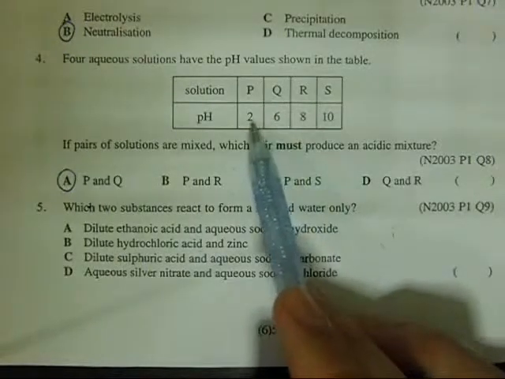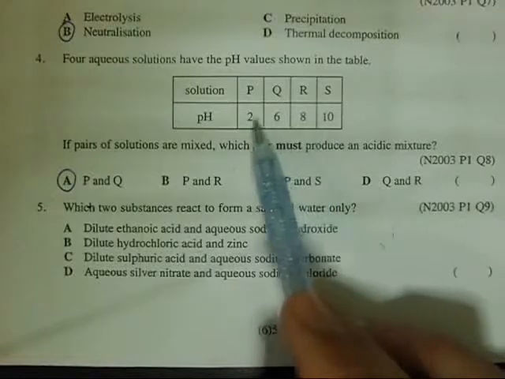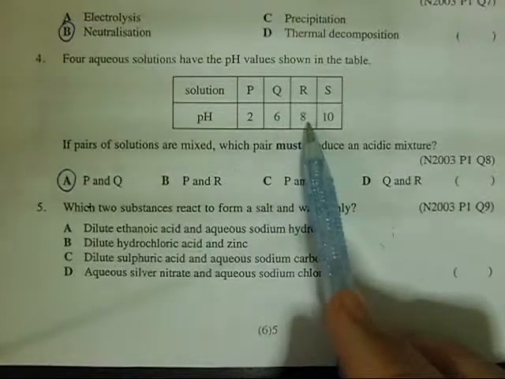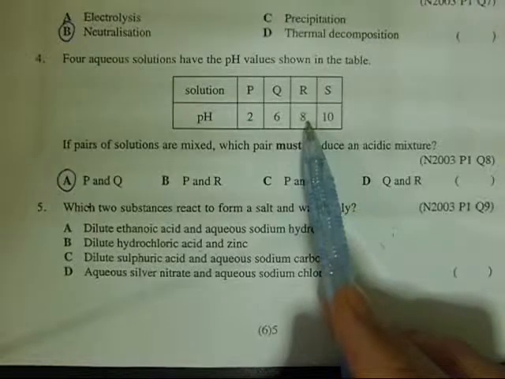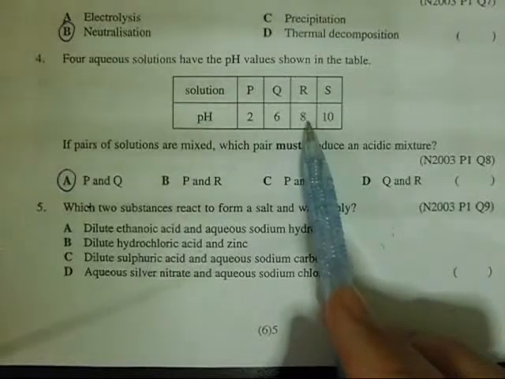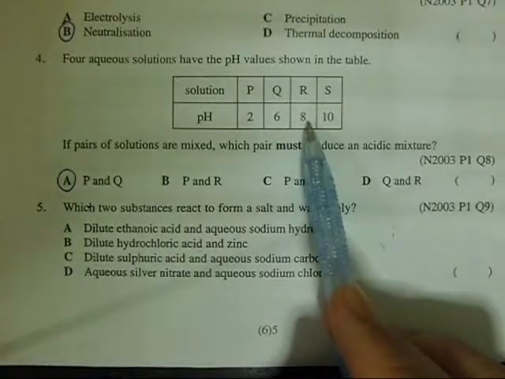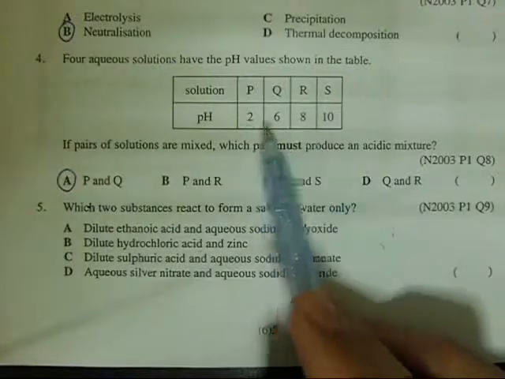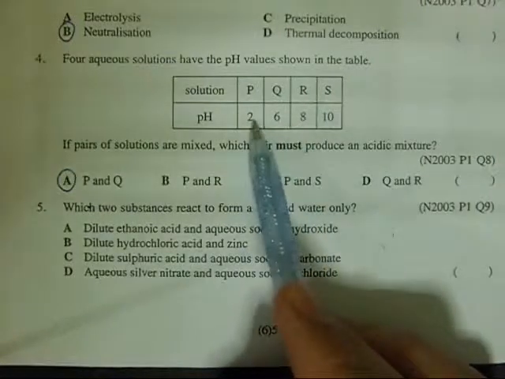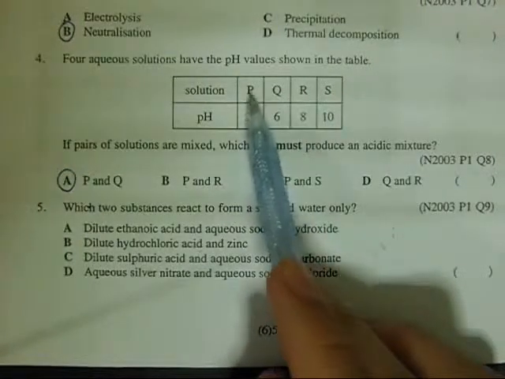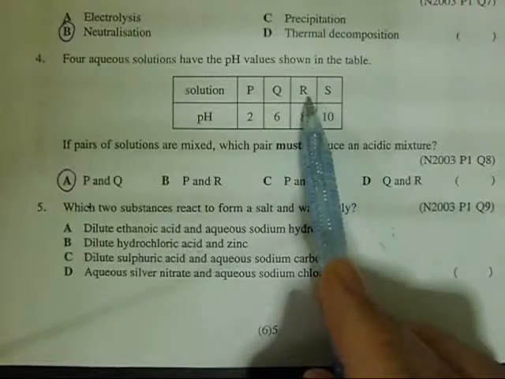So it doesn't mean that, oh, pH 2 and pH 8, so I just add these two and then take the average, which is actually 5. So 5 is acidic. You cannot do it that way because it will not guarantee, it doesn't work that way. The pH of the mixture between P and R is not necessarily 5.